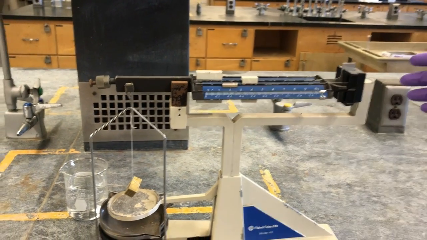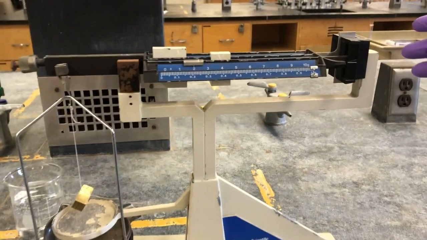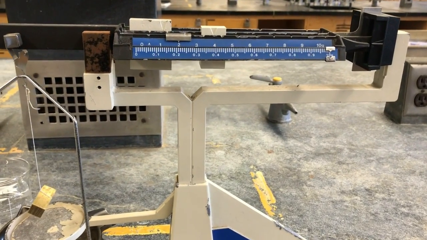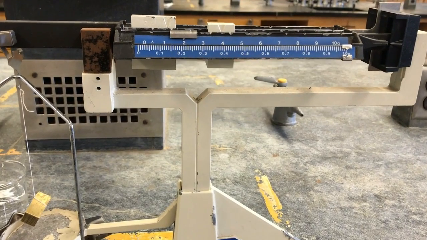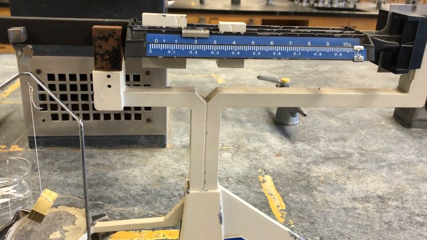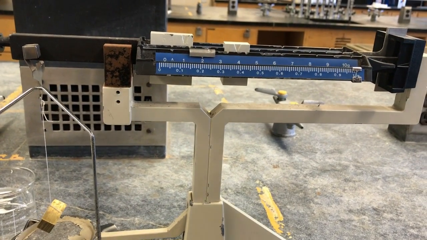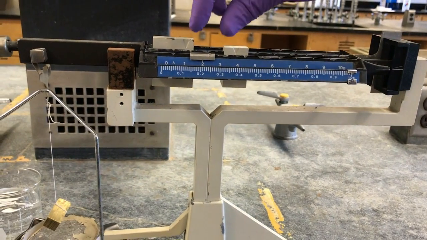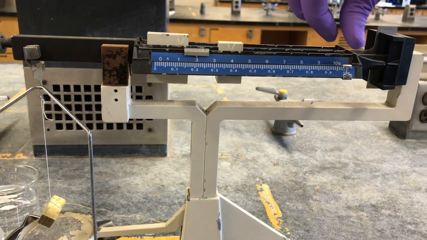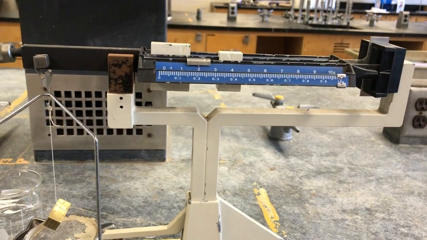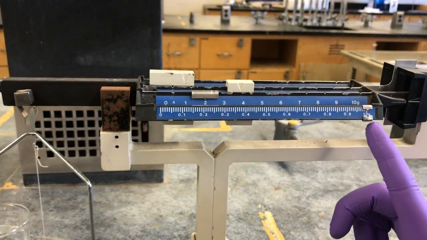Is this going to nail 42 even? That's crazy. No, you got it all the way over to 1 gram, so that makes it 43. Your smallest one's all the way to the right. So it's just slightly lower.